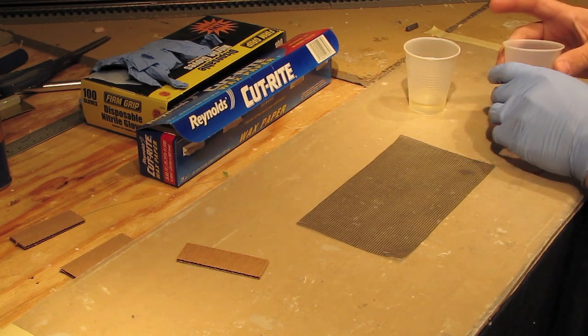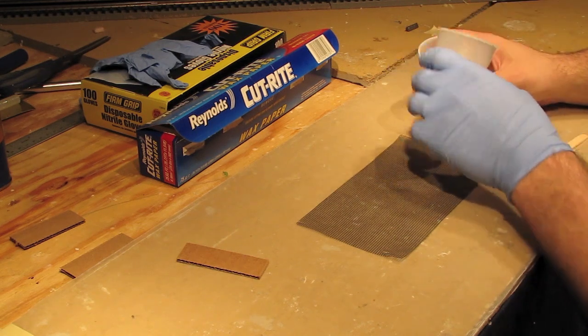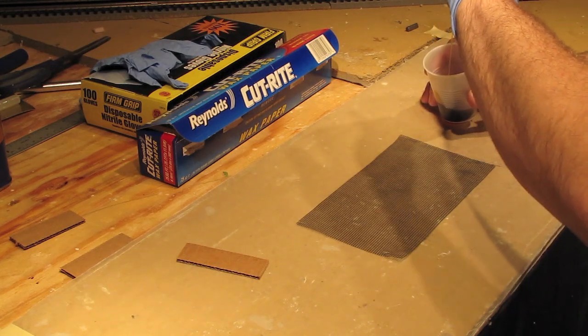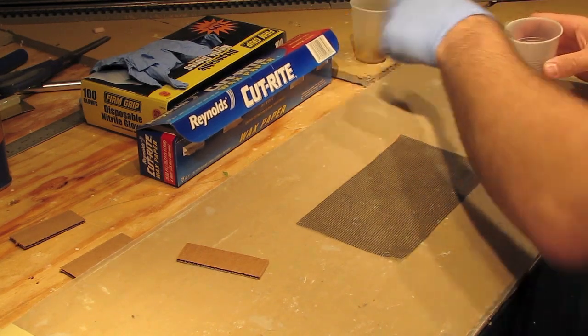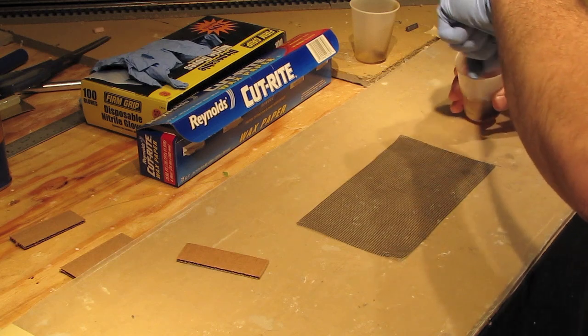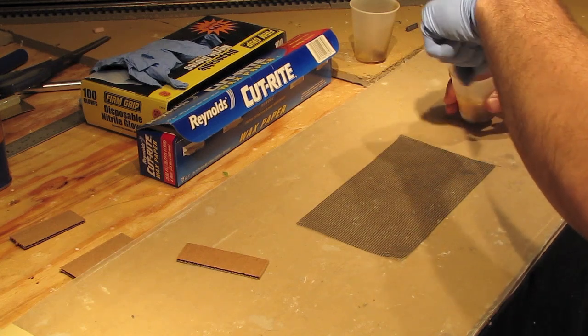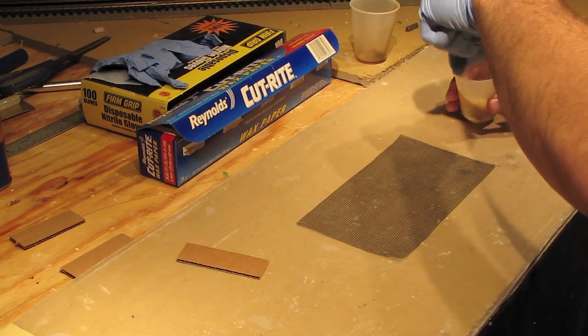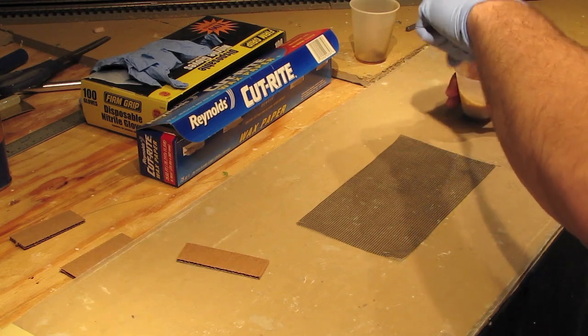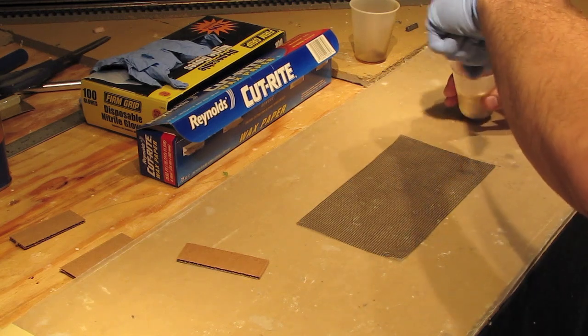So what we're going to do now, with our gloves on, is mix the 2 parts together, like that. You'll notice I've only got 1 glove on. That's because I've been doing this long enough where I know how to save gloves where needed, and I can do this with 1 glove, but you may want to start with 2.